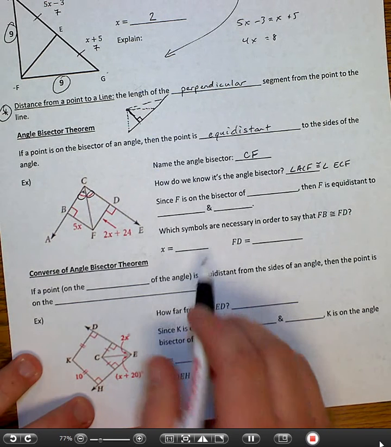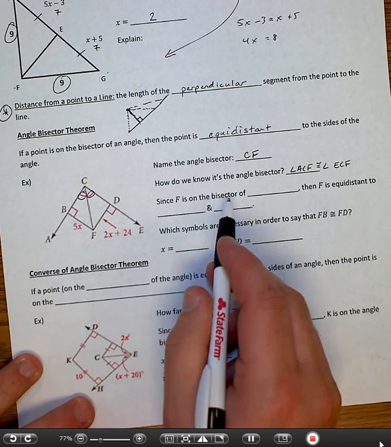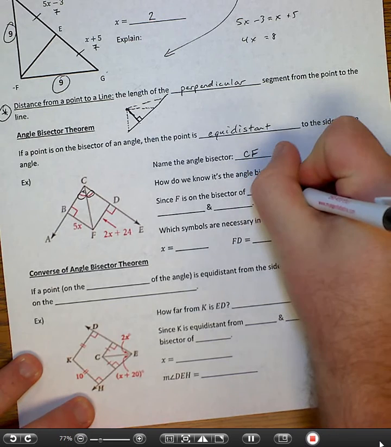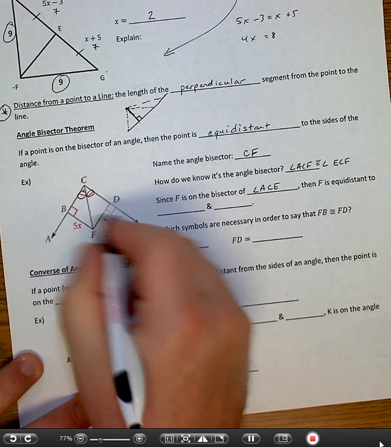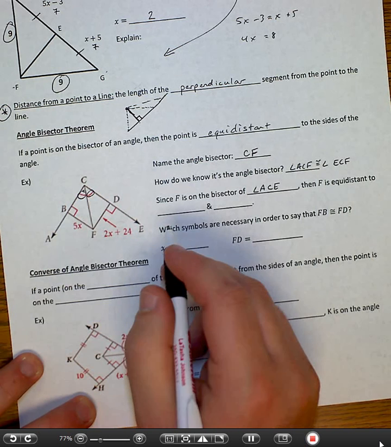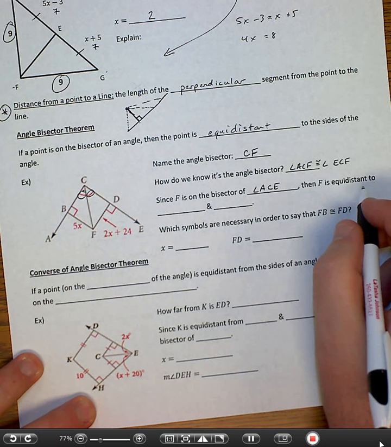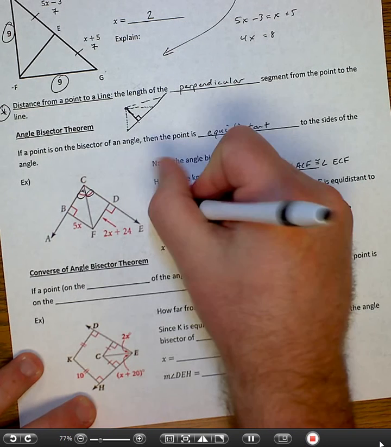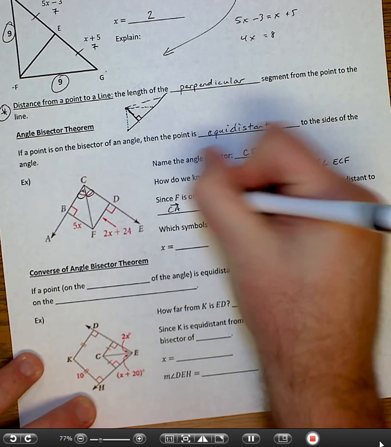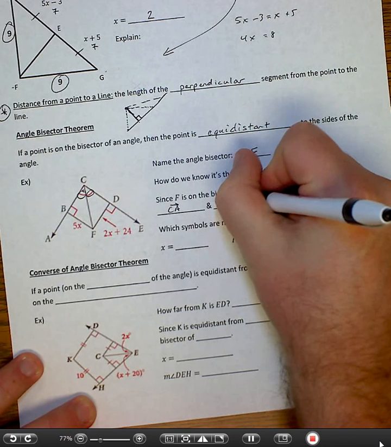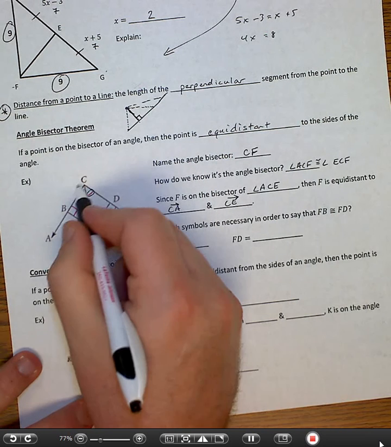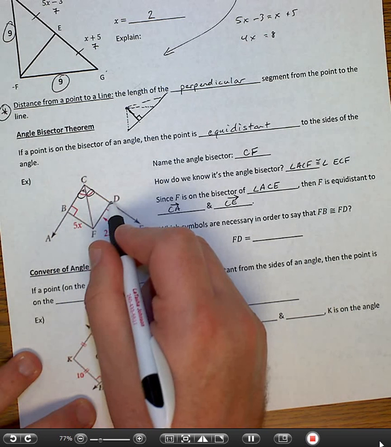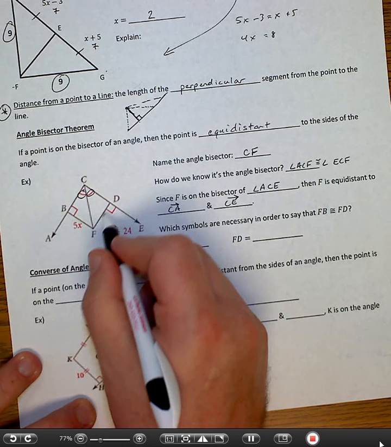Now, since F is on the bisector of the angle, which angle is being bisected? Angle ACE. That angle is getting cut in half. Then we can say that F is equidistant to the sides of the angle. The sides of the angle are ray CA and ray CE. So these are the sides of the angle, and the distance from F to that side is the same here as it is here.